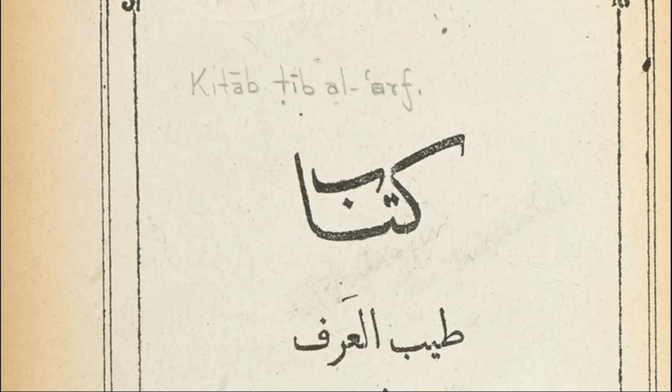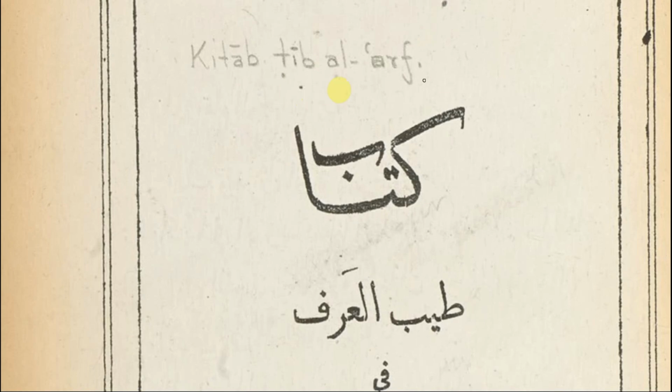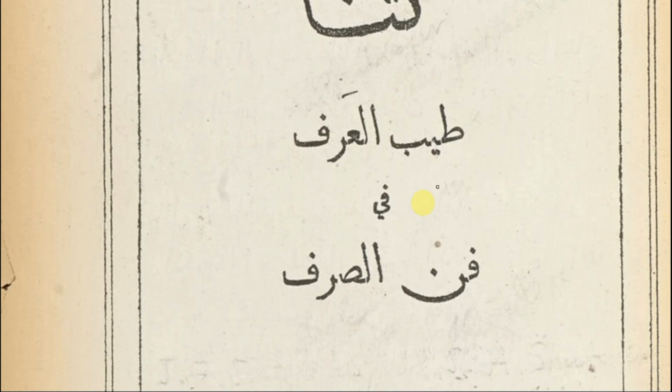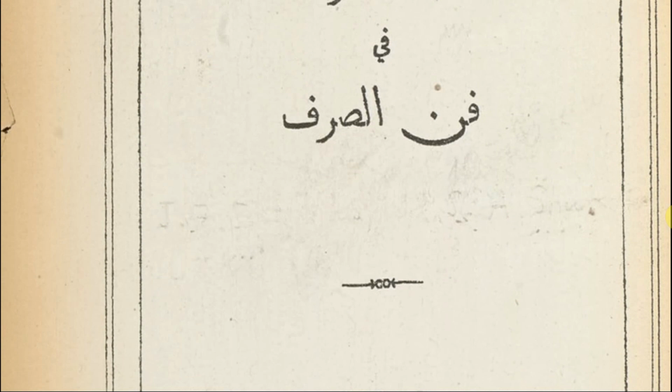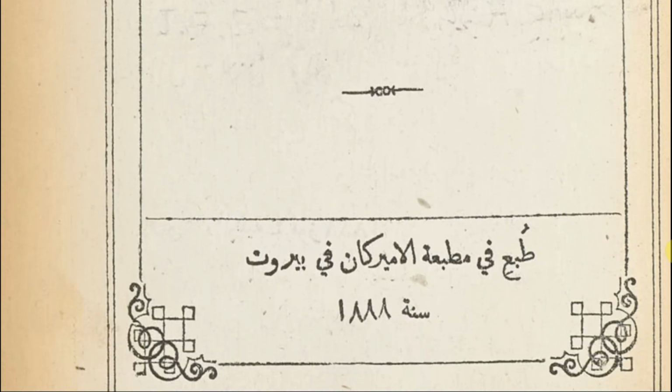So the tables that I will show are from this book, كتاب العرف or كتاب طيب العرف في فن الصرف. I will leave the link for this book in the description of the video. طبع في مطبعة الأمريكان في بيروت. It was printed in the American press in Beirut سنة 1888, in the year 1888.